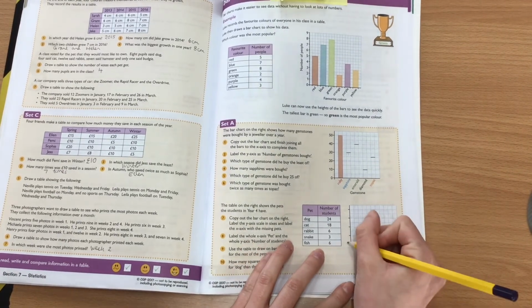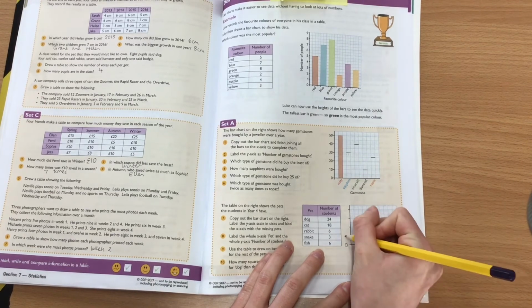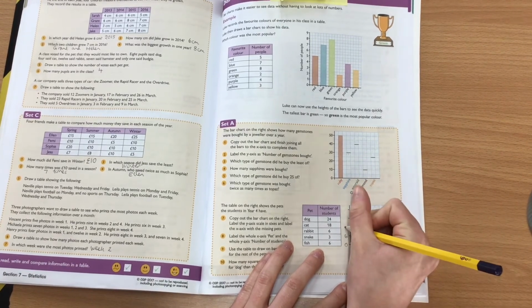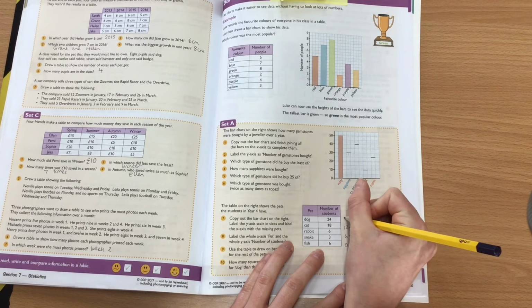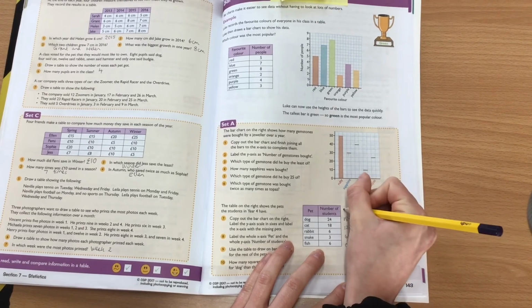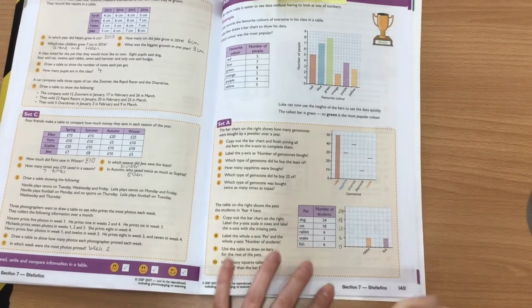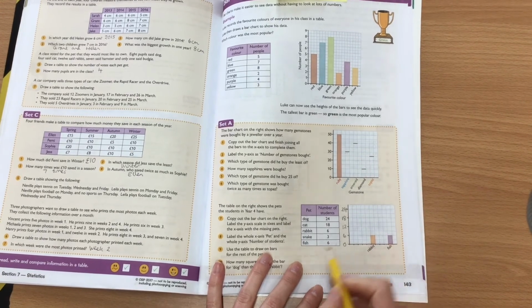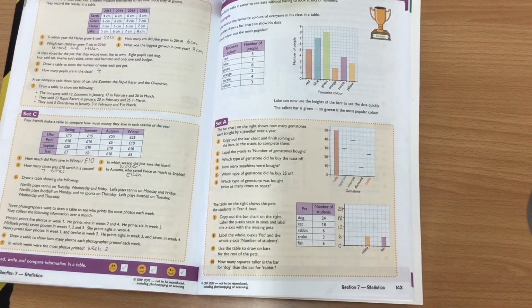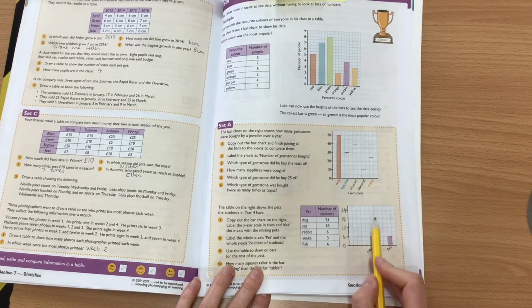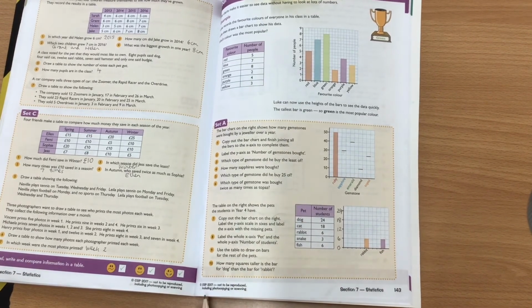So what I'm going to do is I'm going to put 0, 6, 12, 18, and 24. And then I need to fill out all the information. I'm going to let you fill out the information yourself. That's the last question that I'm going to go through with you.